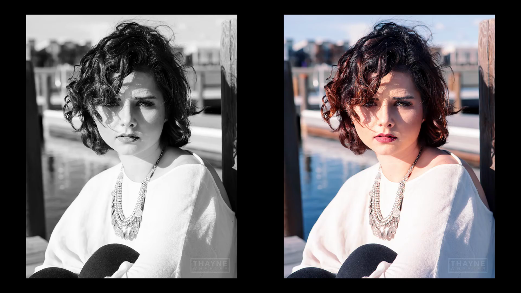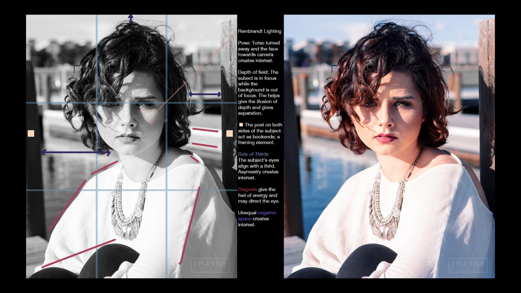Here is an example that we can break down. Two versions of the same image. Clearly one's black and white, one's in color, because it's real important to be able to see value. Value being the lightness and darkness. All right, let's break this down though. Let's start off with the rule of thirds. If you look at that grid on the left-hand side, you can see that the eyes are lining up on that third. So that's very intentional. The rest of it, I've kind of centered it.